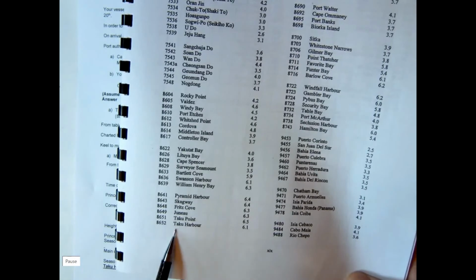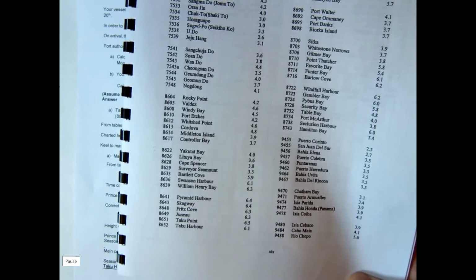So it's very important that when you get the HAT, highest astronomical tide, you get it for the secondary port, not the standard port. So we go into the tables and we see that Taku Harbour's HAT is 6.1 metres. So that's the value we're going to use to establish the height of tide.